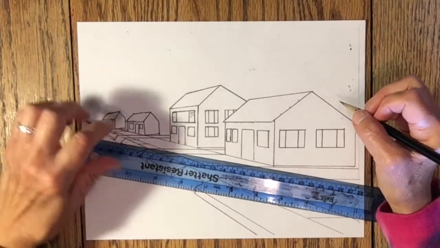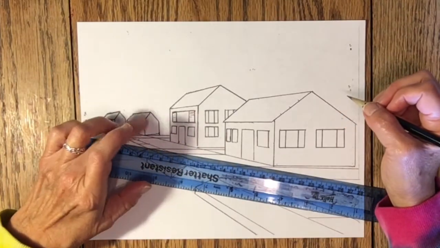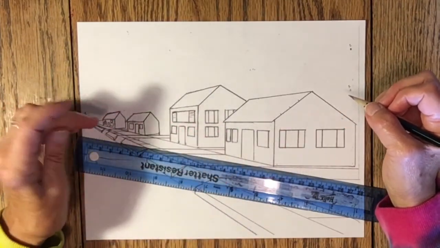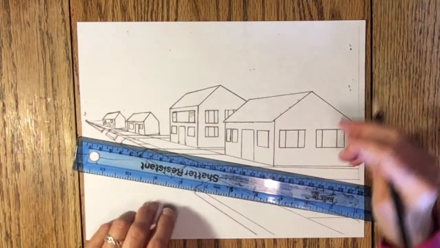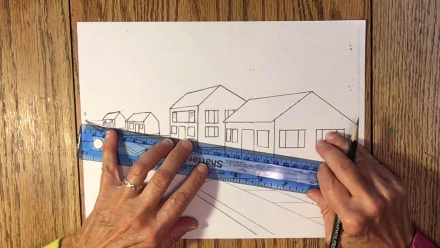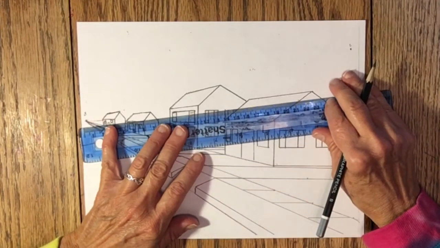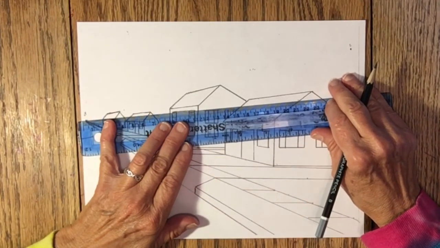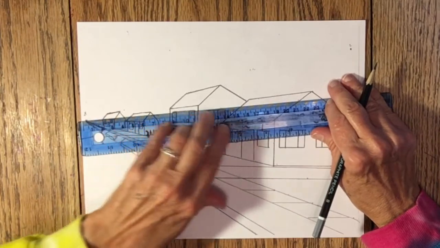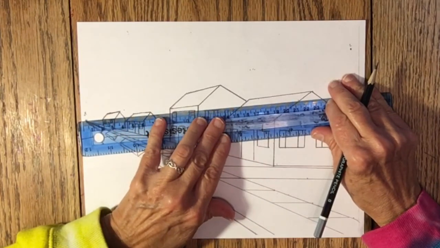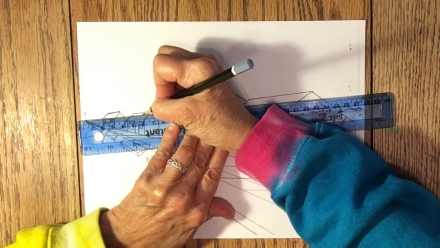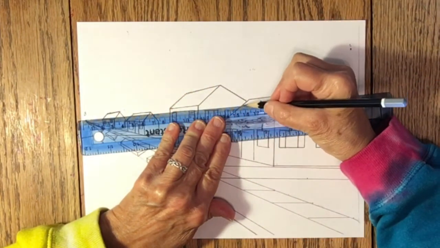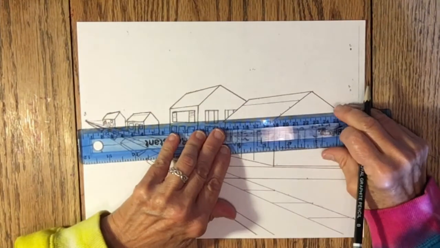And we have two-story houses here. We have this one and this one. So I'm going to be doing the shingles for these two at the same time first. So I'm lining up the vanishing point with that little mark, and gotta hold my ruler carefully so it doesn't slide, and I'll draw the lines for the shingles like that.